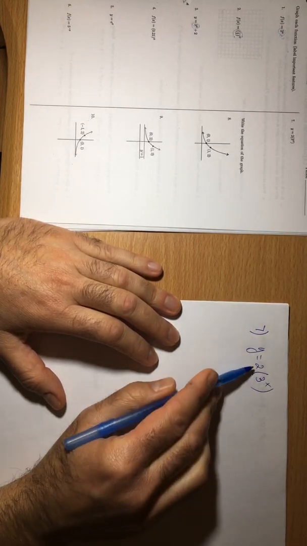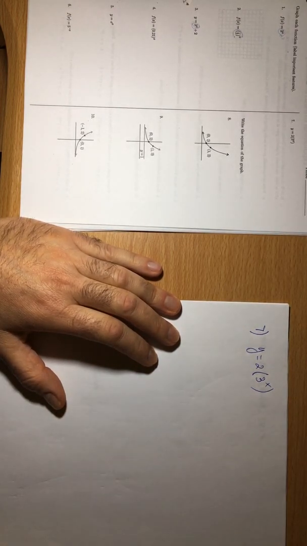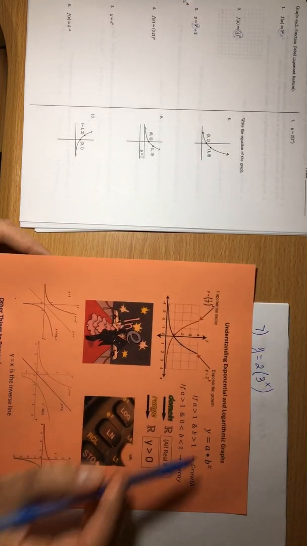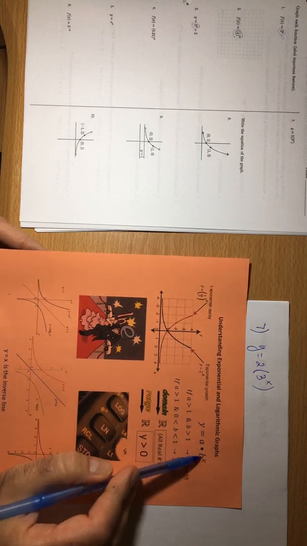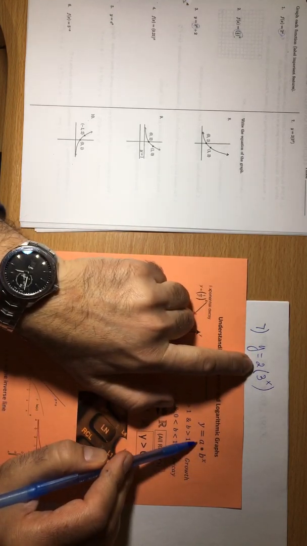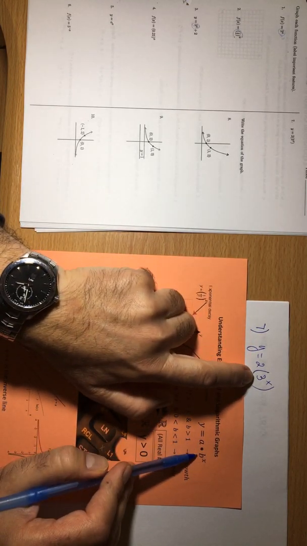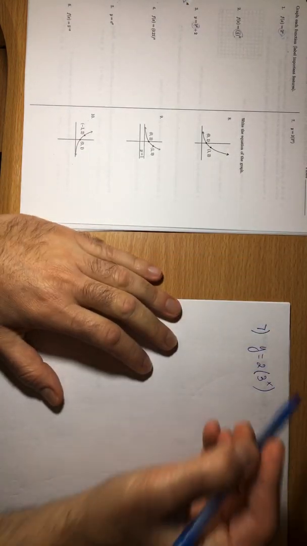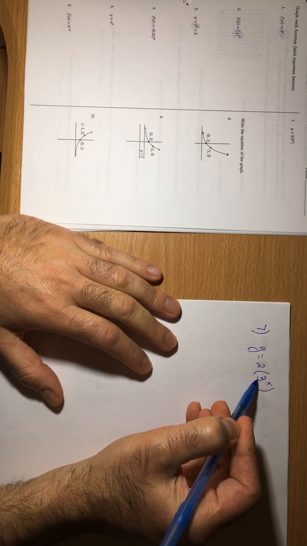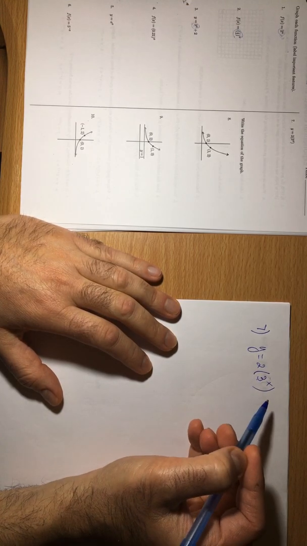Okay, so what is my 2 here? 2 is my A. Remember the original equation? A times b to the power of x, right? So 2 is acting like my A, and b is my 3, the base of the exponent. That means this is what? Exponential growth, because 3 is larger than 1.